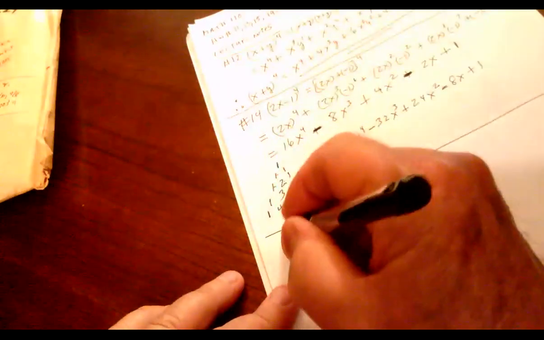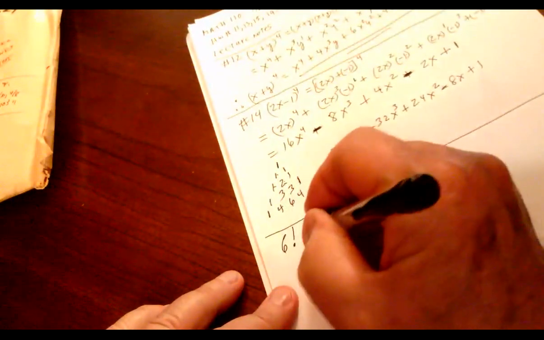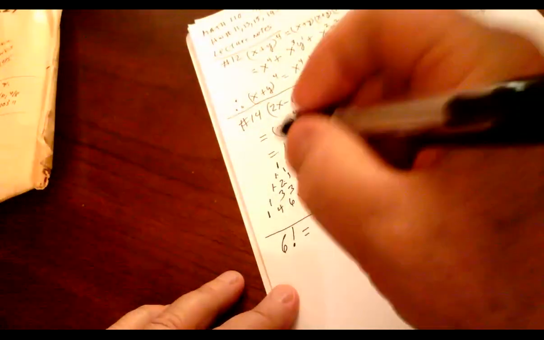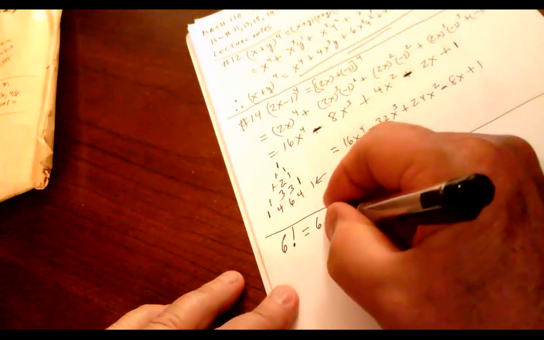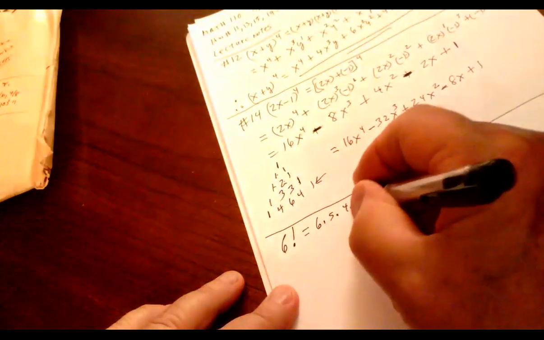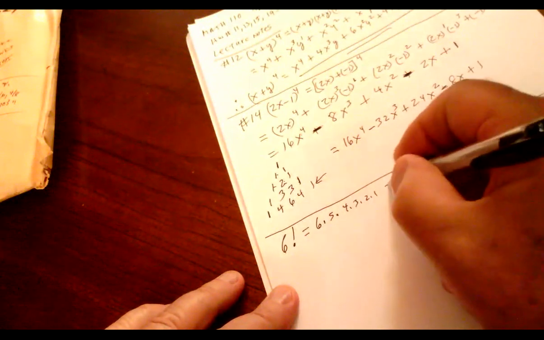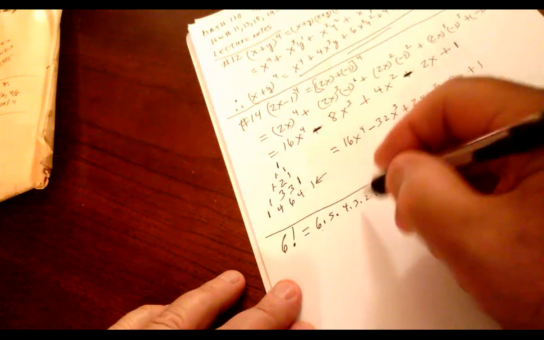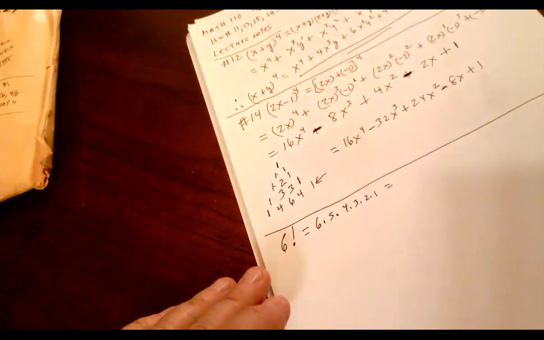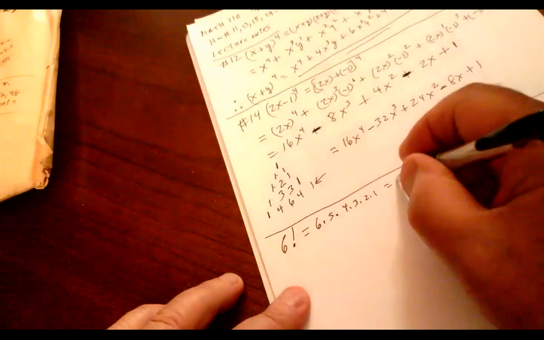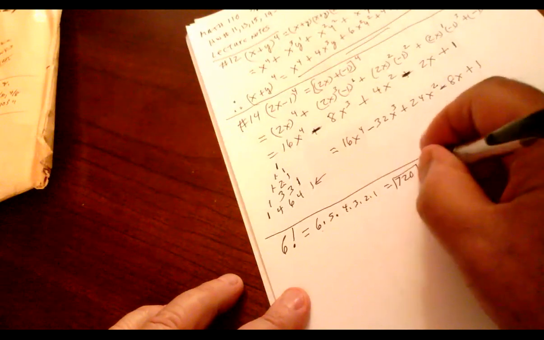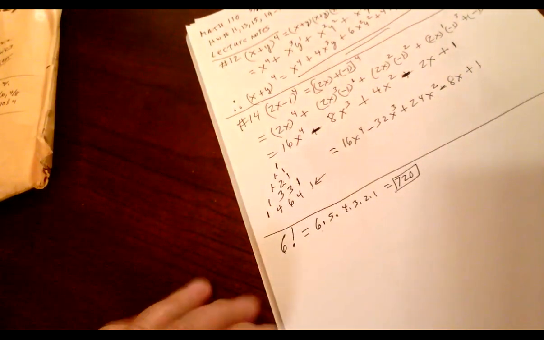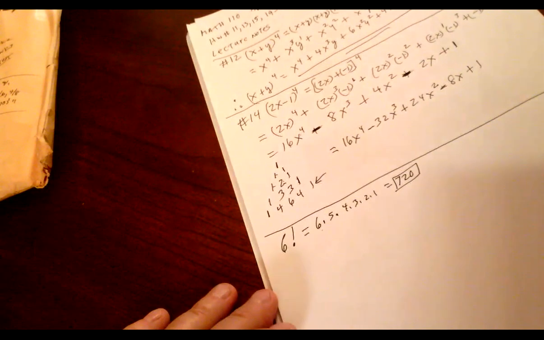So the first problem is, what in the world is 6 factorial? Well, 6 factorial is just progressing downward. 6 times 5 times 4 times 3 times 2 times 1. And that's 30. That's 120. And 120 times 6. It looks like it's 720. So that's the value of 6 factorial. Got it? Raise your hands. I can't see you, so it doesn't matter.